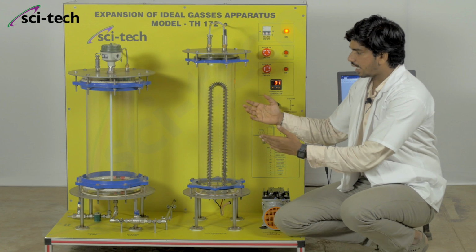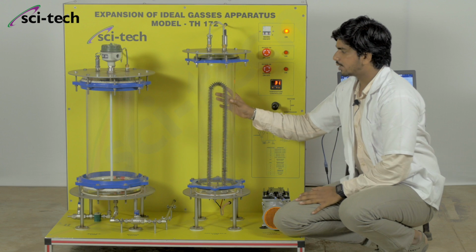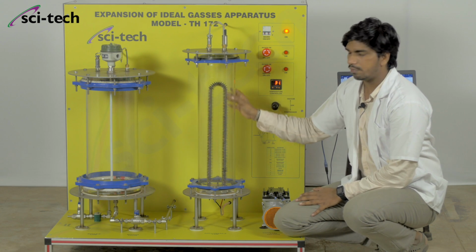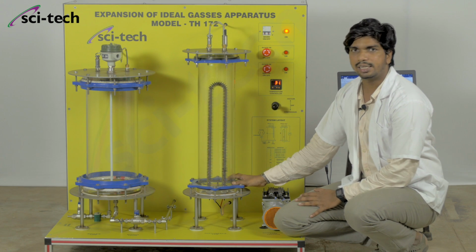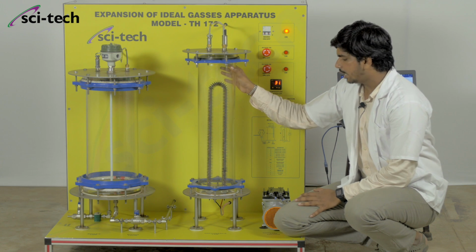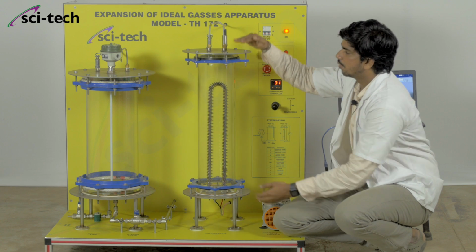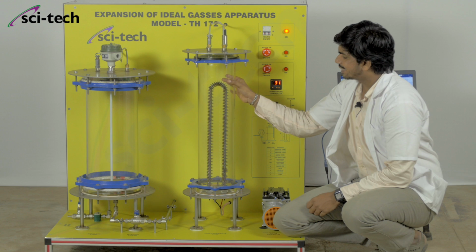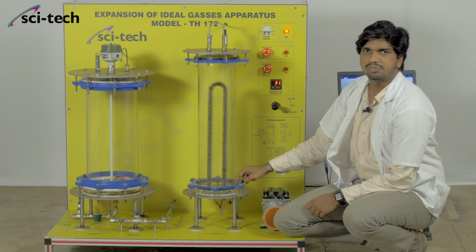Now we will start with each and every component connected with our Gay-Lussac's law. As you can see, in the Gay-Lussac law setup, we have one tall glass tank which has a capacity of around 15 liters and a height of around 800 mm. It has a diameter of 150 mm and is enclosed with SS304 flanges on the top side and the bottom side.